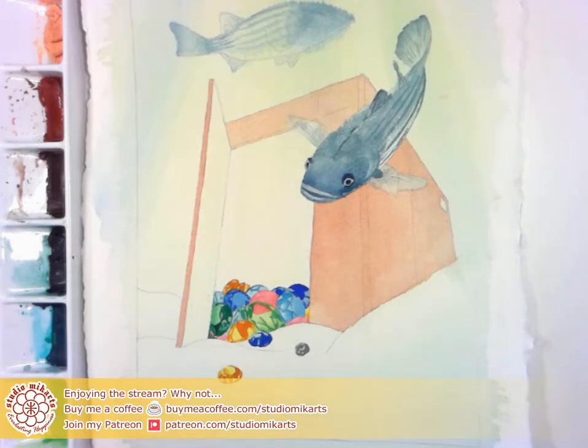Today I am working on finishing up this illustration for my final regular illustration class.